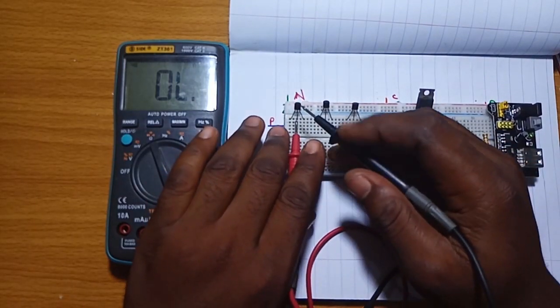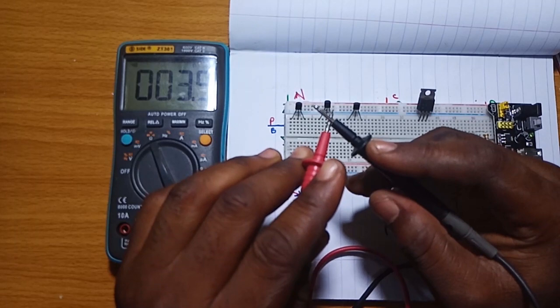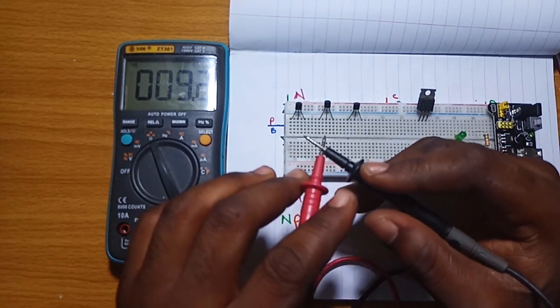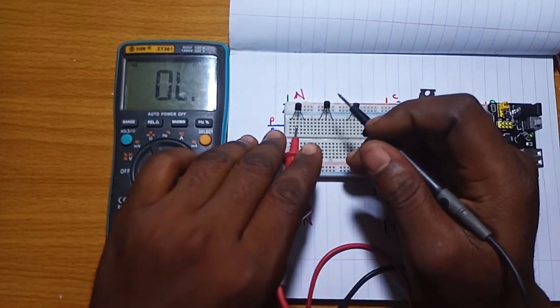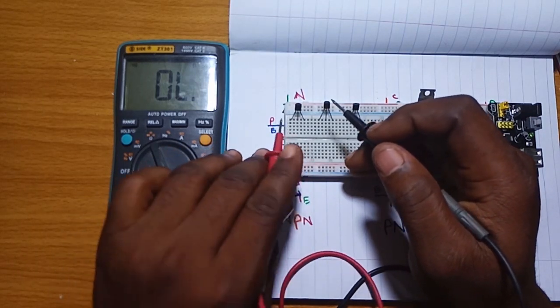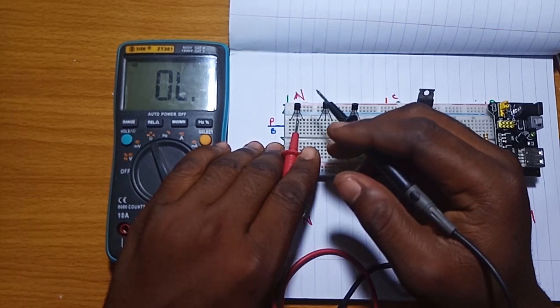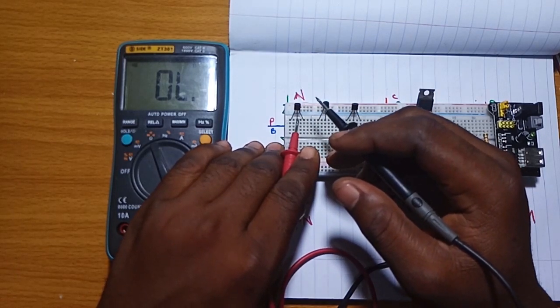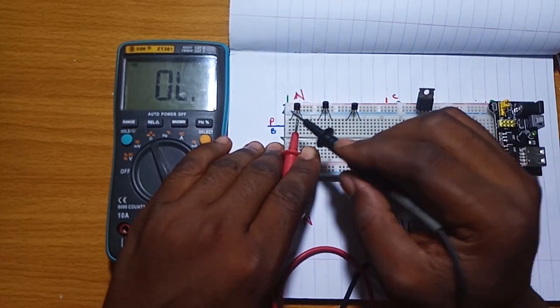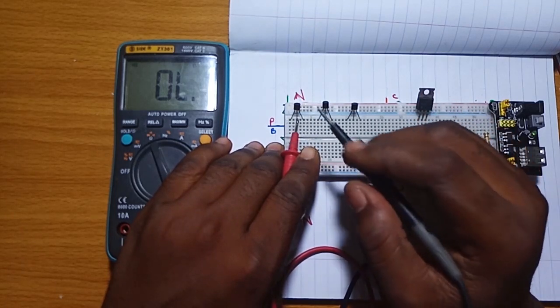I'm starting with this one. First of all, let's check if our multimeter is reading continuity. So it's doing that. Use the red probe, put it in the middle. I don't know if the middle is the base or the collector. What I'm going to do is check it one after the other.